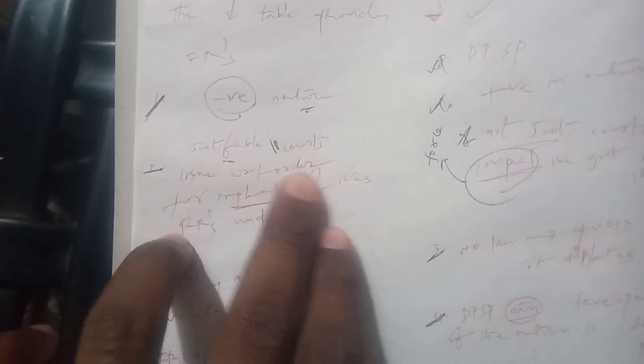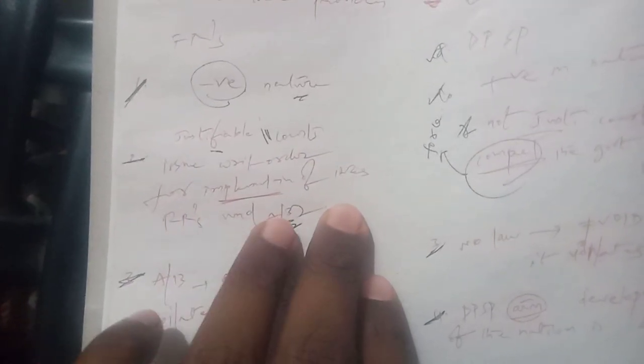Second point from the fundamental rights: Fundamental rights are justifiable in courts. Courts issue writ orders for implementation of these fundamental rights under Article 32. Second point from the DPSP: DPSPs are not justifiable. Courts cannot compel the government to implement them. Compel means force.